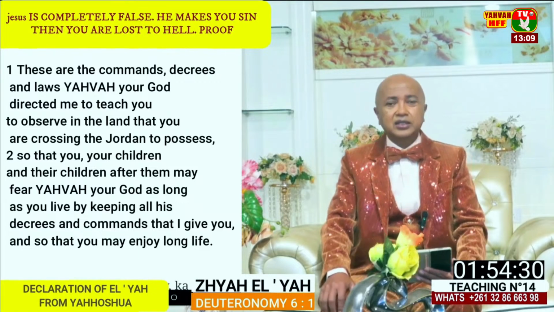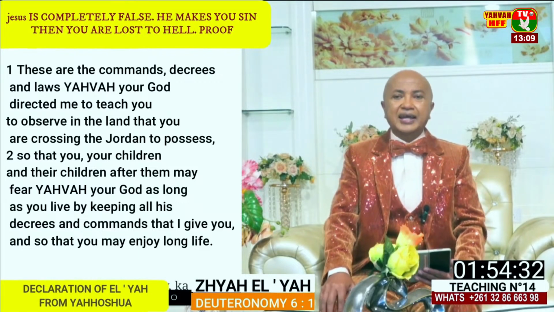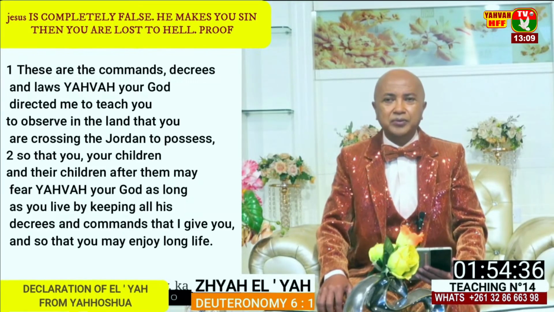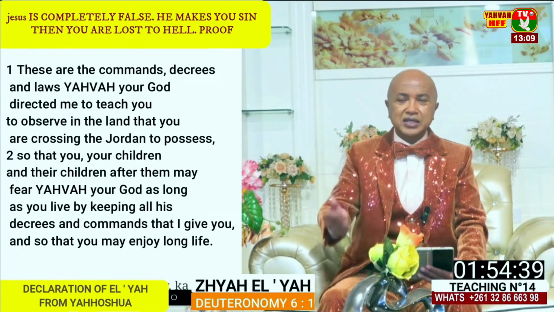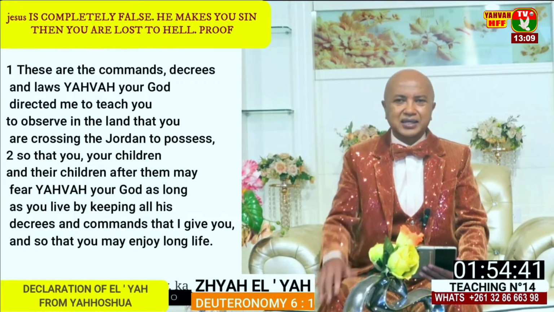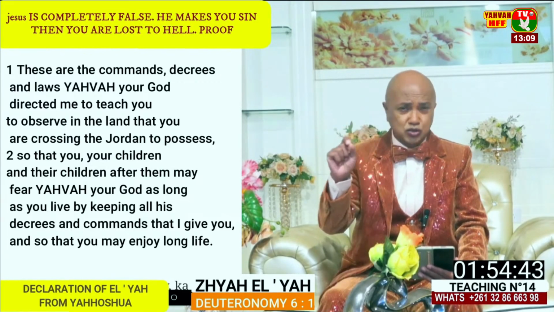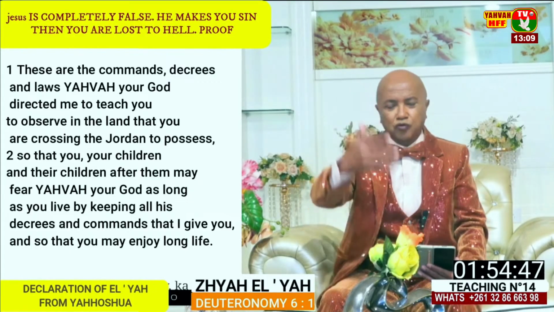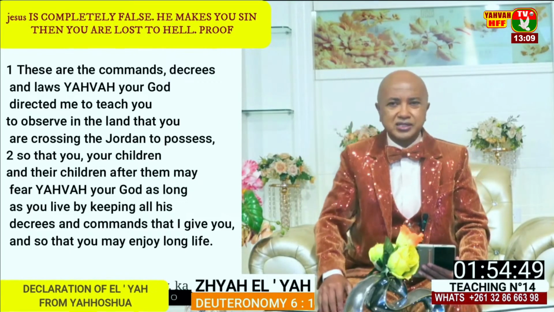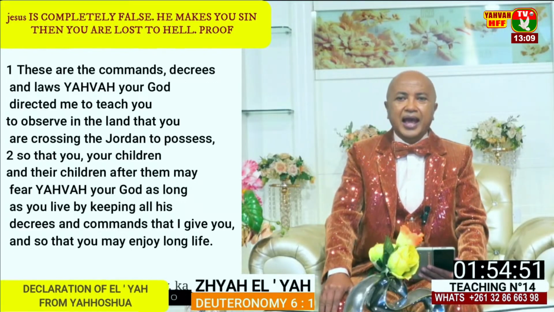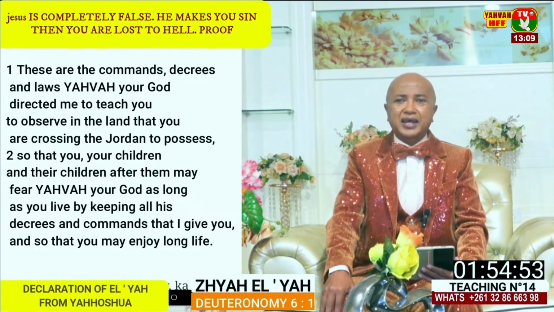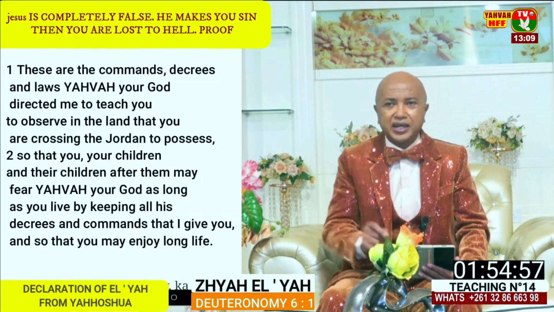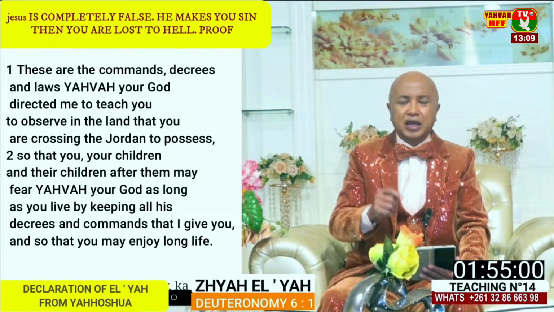Deuteronomy chapter 6, verse 1. These are the commands, decrees, and laws YAHVAH your God directed me to teach you. So the commands, decrees, and laws are the Ten Commandments and the laws. So there are 613 for those who have counted it. So 613 laws that God has given at Mount Sinai. Commands, decrees, and laws YAHVAH your God directed me to teach you.